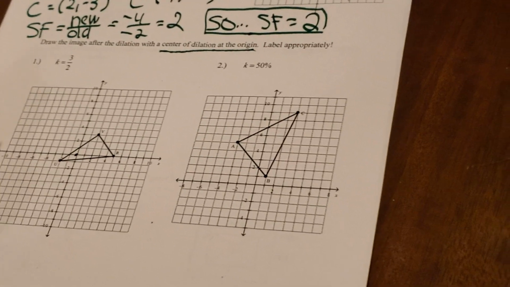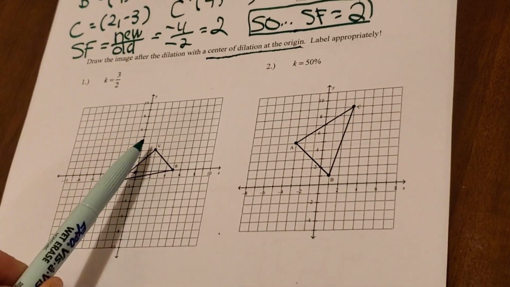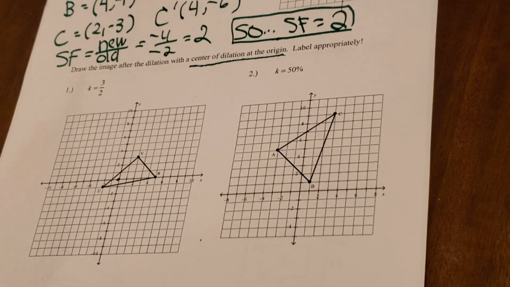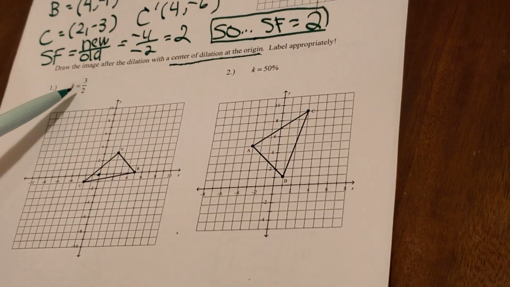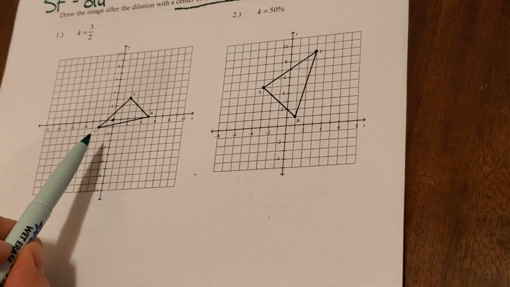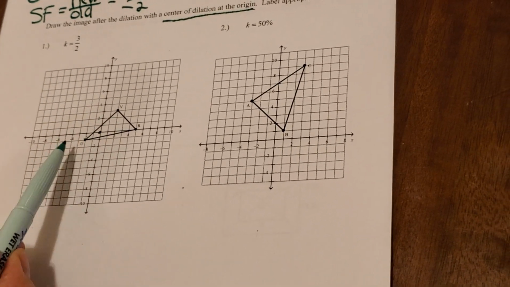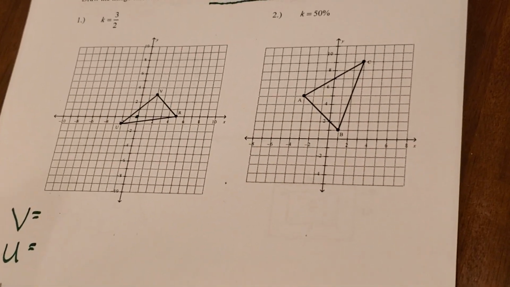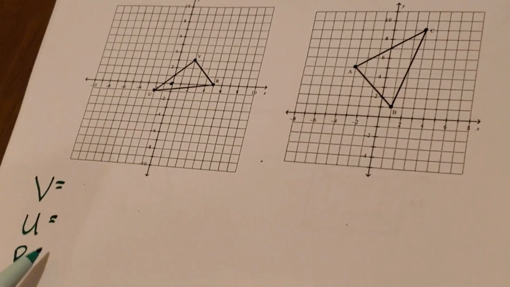So first, we need to find our coordinates for the 3 points on this triangle. And then to each of those coordinates, we'll apply the scale factor. So we have V, U, and R.